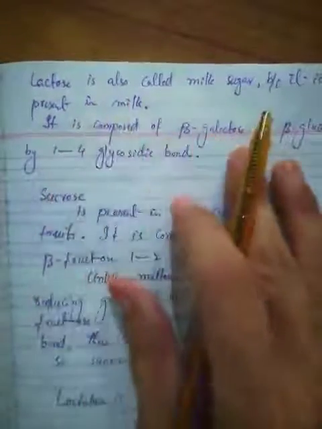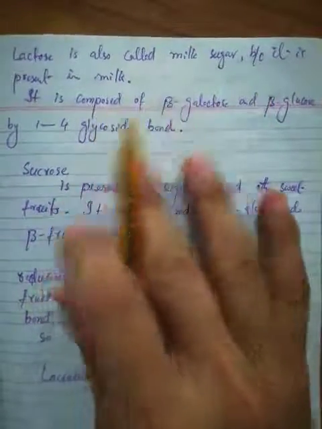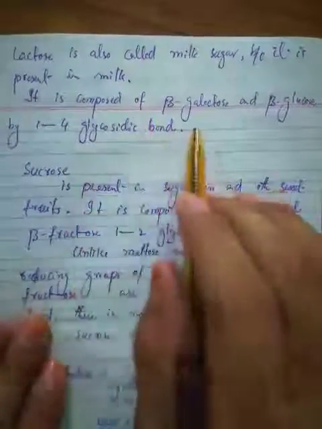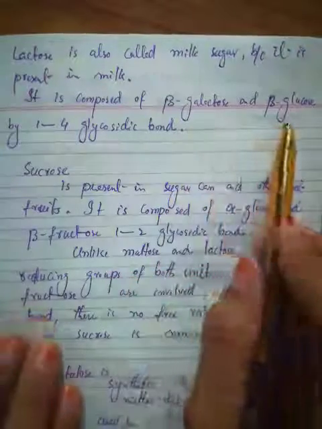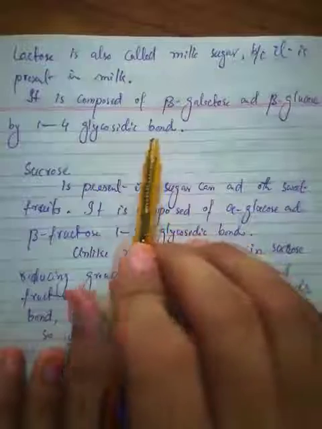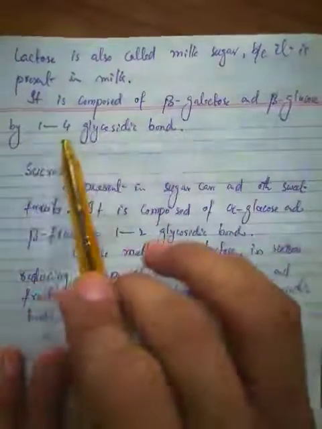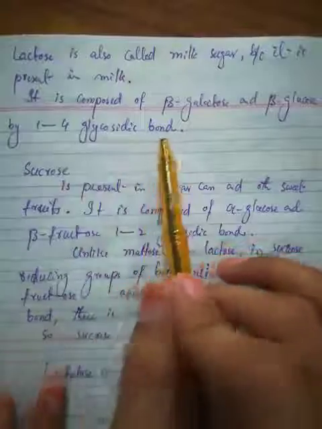Lactose is also called milk sugar because it is present in milk. It is composed of beta galactose and beta glucose by 1,4 glycosidic bond.